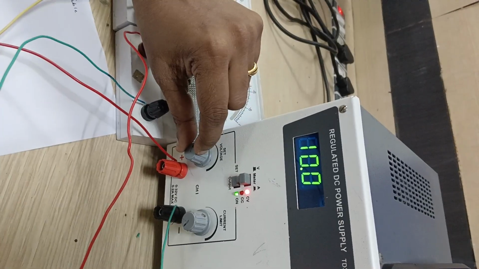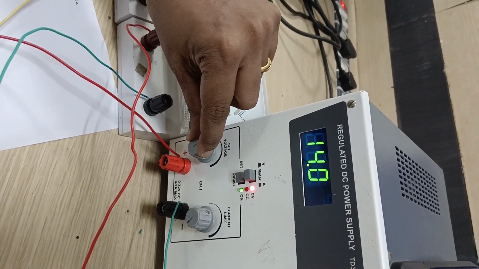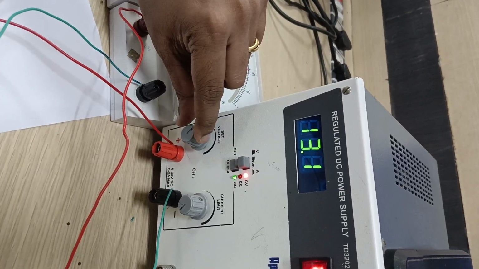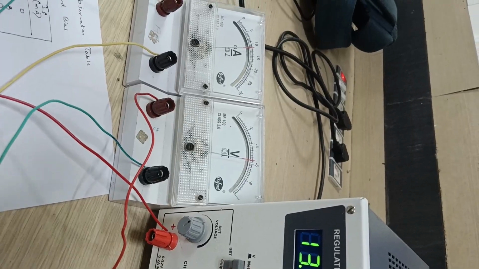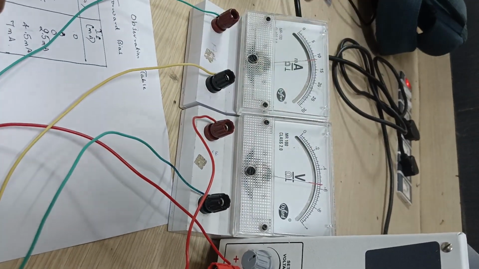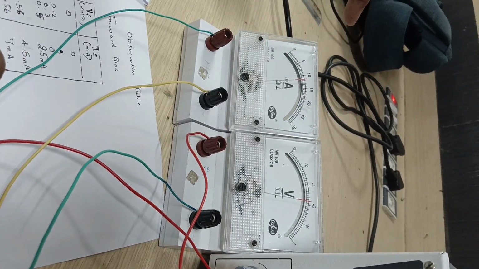So let us increase it further. Let us say we'll keep it at 12 volts or 13 volts. The voltage across the diode still continues to be 0.56 volts. The current is now 12 milliamps.